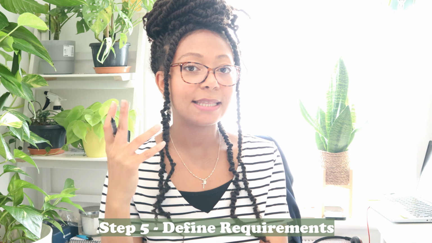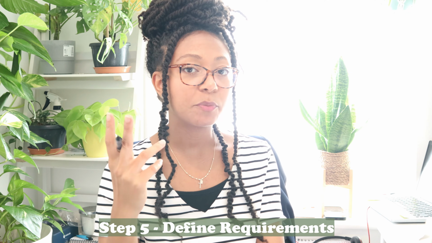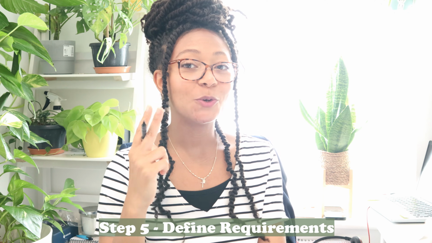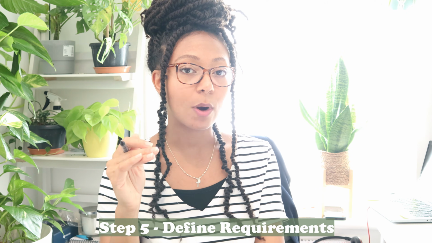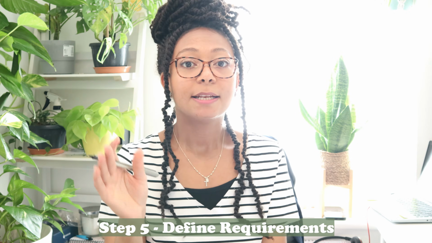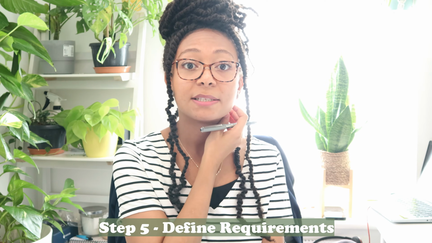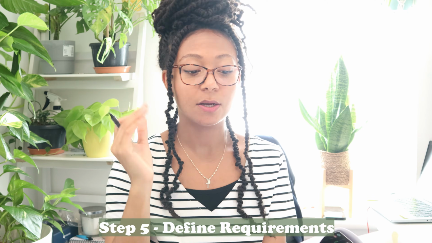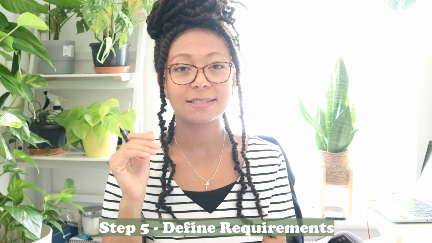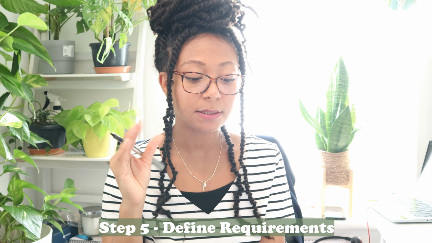Now, this is where the requirements engineering processes come into it. So within this step, there are further processes to follow with regards to requirements engineering. Now, there's a framework for requirements engineering, which includes eliciting your requirements, analyzing your requirements, and validating your requirements.